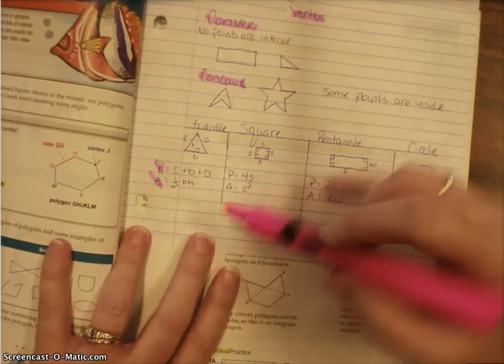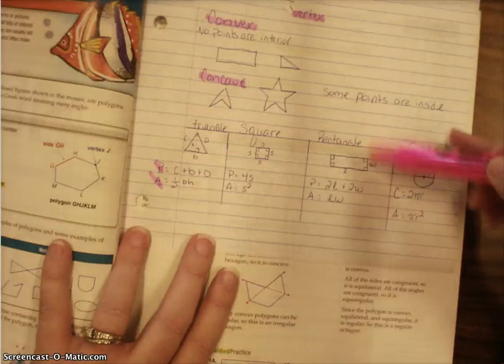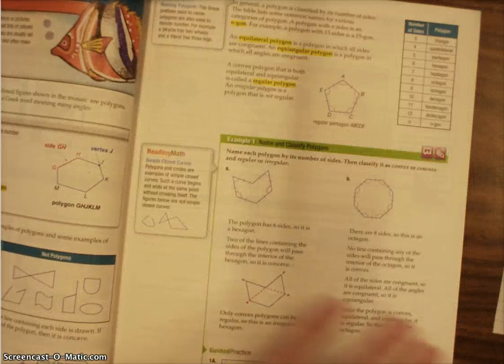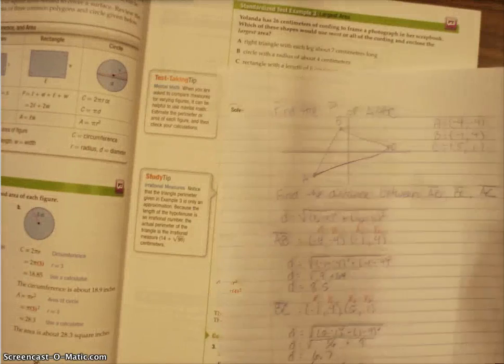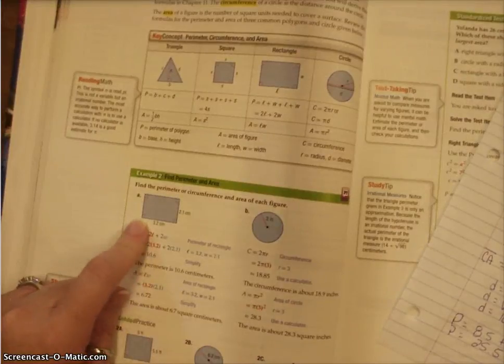So, triangle, square, rectangle, circle. Now, in terms of what this is going to be asking you to do, sometimes it's going to be a simple find the perimeter, find the area. You just use the equation, plug it in, you get your answer, you move on.